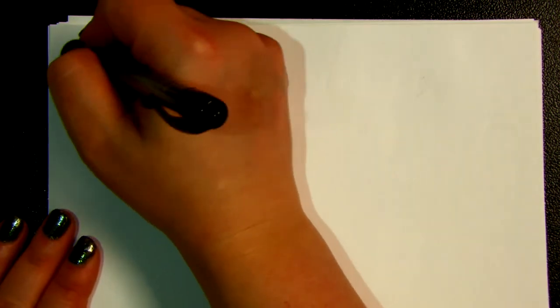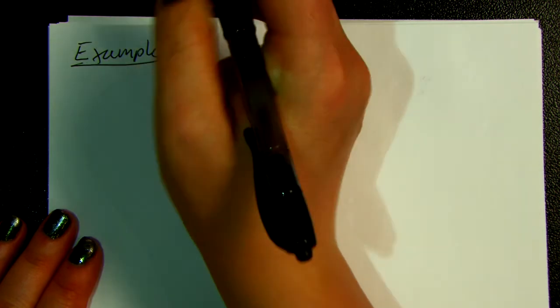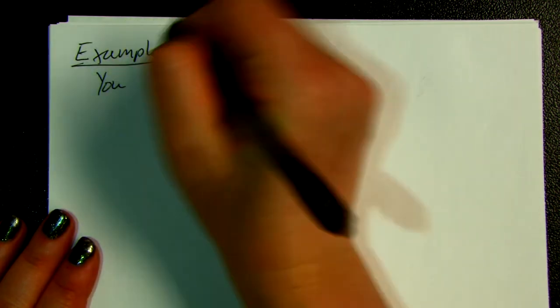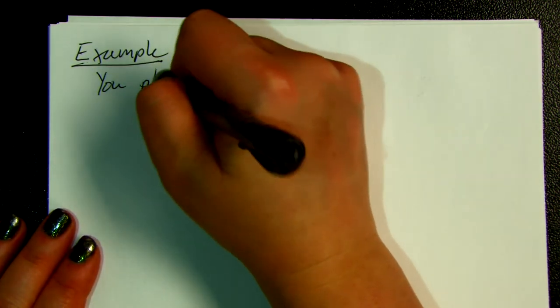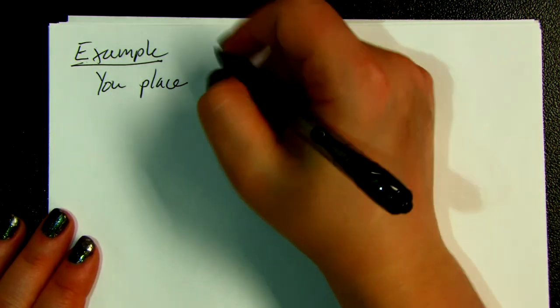Okay, so let's do an example. By the way, as there is no homework out of this section, I would recommend paying attention to the examples.